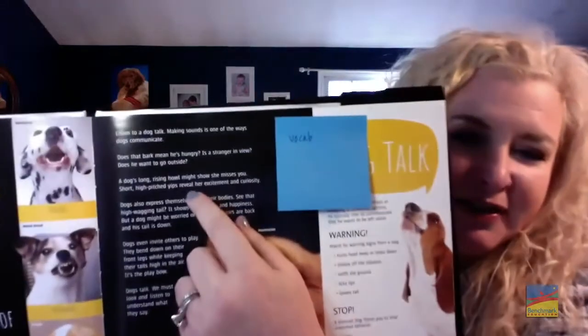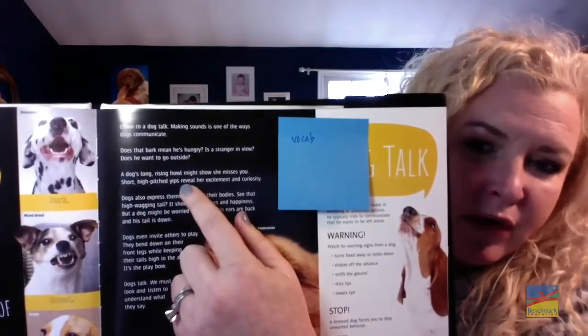Something else you might want to do is zoom in and find a word that you most want to study, like a vocabulary word. I found one here on this page. I think the word reveal is a wonderful word for us to dig into.